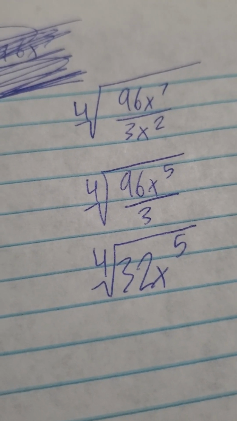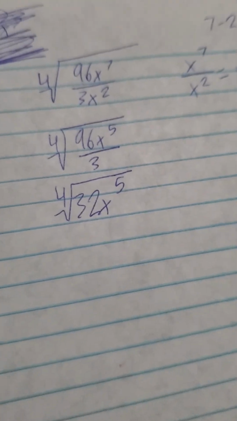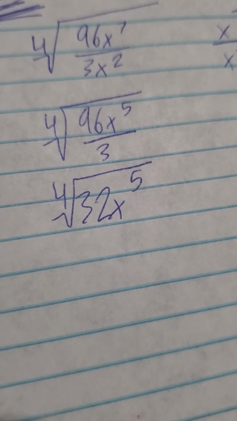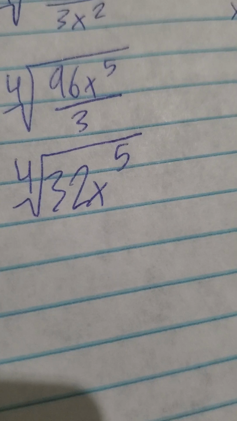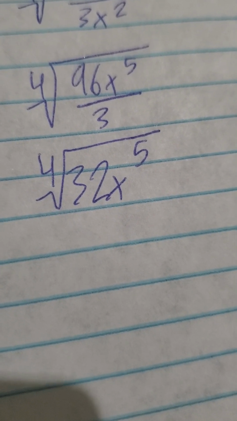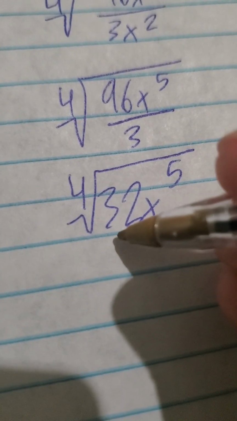Now, I don't know if I explained this in the other video, but we are trying to find the 4th root of the numbers inside the radical, meaning that we have to find 4 of the same number and then take it out of the radical. You'll see what I mean in a moment. I might not be explaining this correctly.